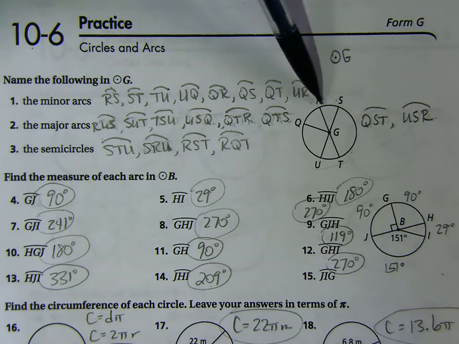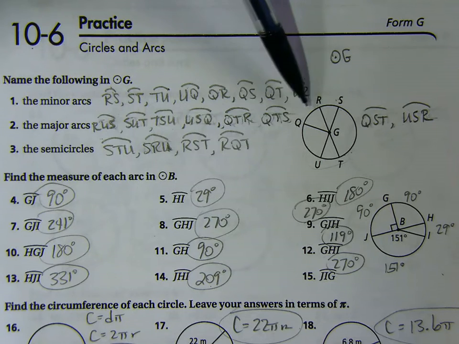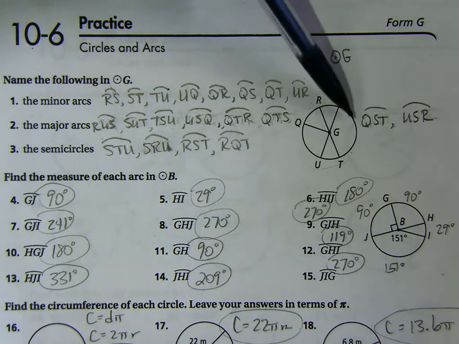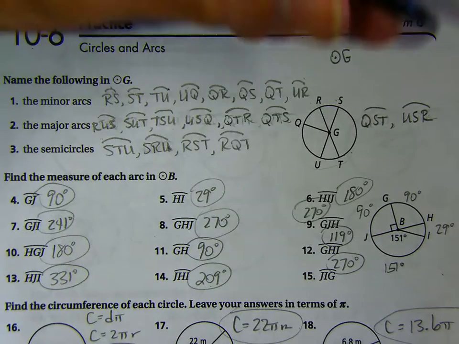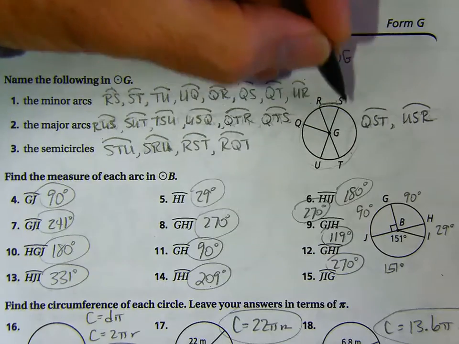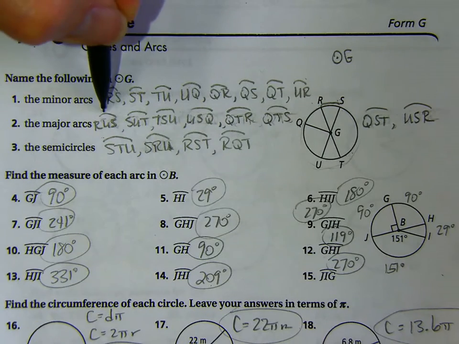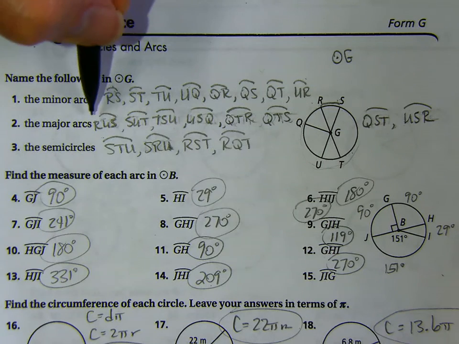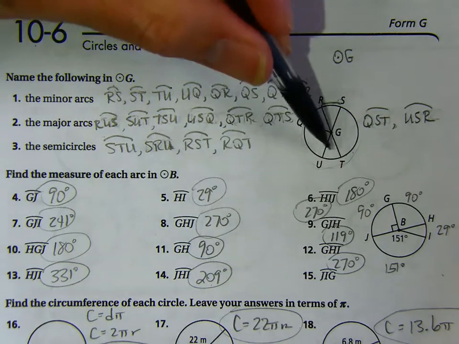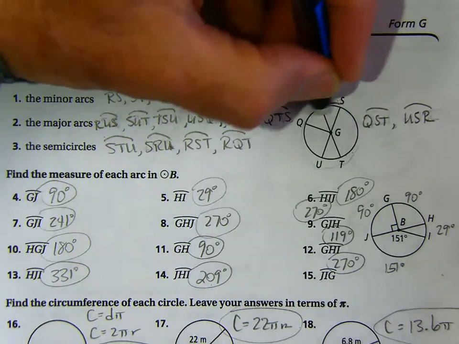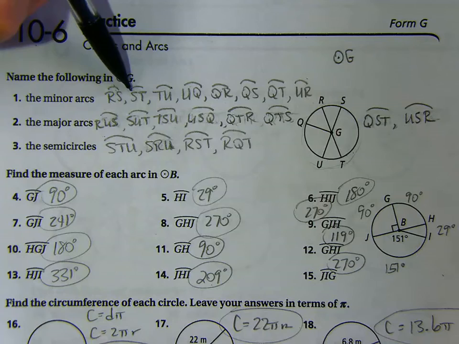So if I had arc RS up here as a minor arc, then I could say arc RUS going the other way around the circle. See, this was arc RS here, and the rest of the circle is going back the other way. That was a major arc. And you have to name major arcs with 3 points, showing that you're going the other direction. From R to S, now I'm going from RUS. And any one of these points on that major arc you could put in the middle, but it's still that same major arc.